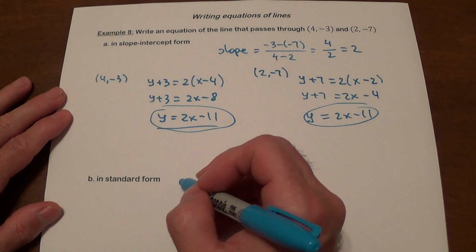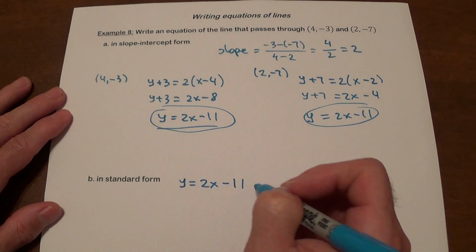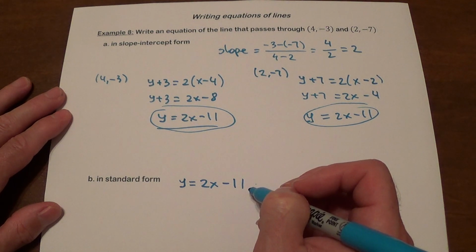Let's talk a little bit, really quick, about standard form. So if I take this equation, what I need to do for standard form, x and y need to be on the same side.